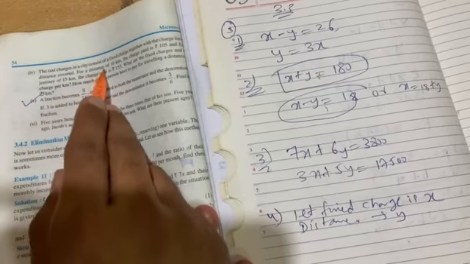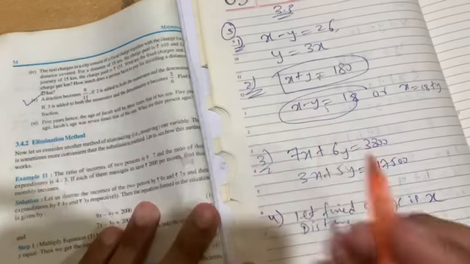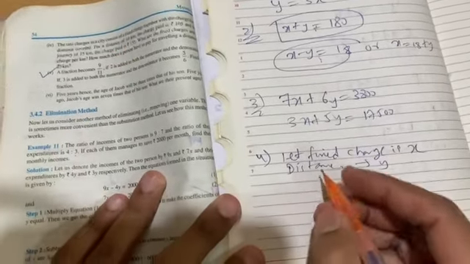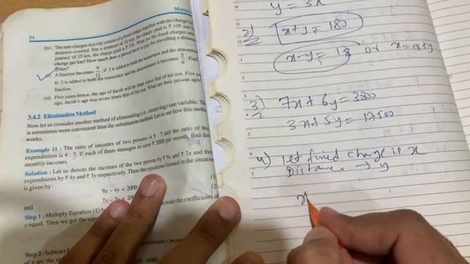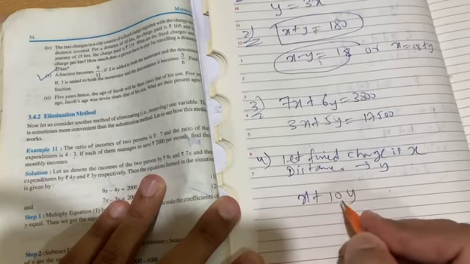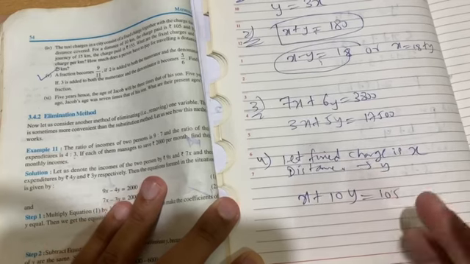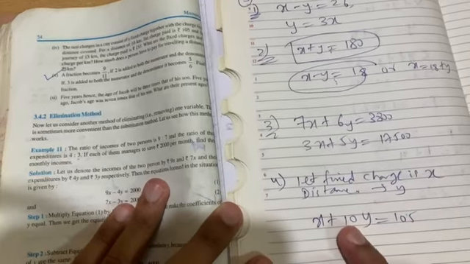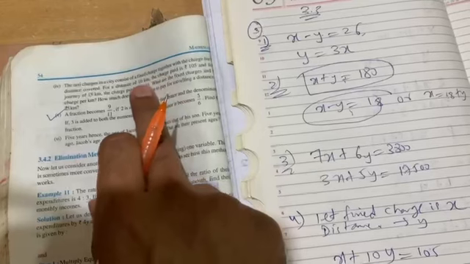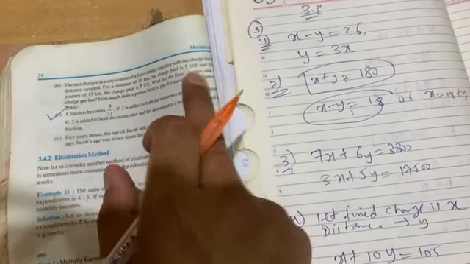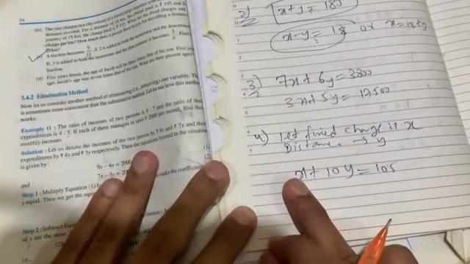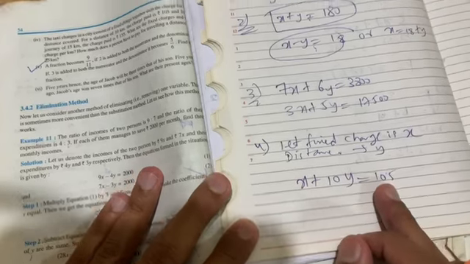Now it says for a distance of 10 kilometers, the charge paid is 105. It means if you are going 10 kilometers, you have to pay 105 rupees. So fixed charge plus distance covered, 10 kilometers, is equal to 105. Because you are going 10 kilometers. The taxi says for 10 kilometers you have to pay 105, but we know there is a fixed charge also. The fixed charge plus 10 kilometers will be 105.